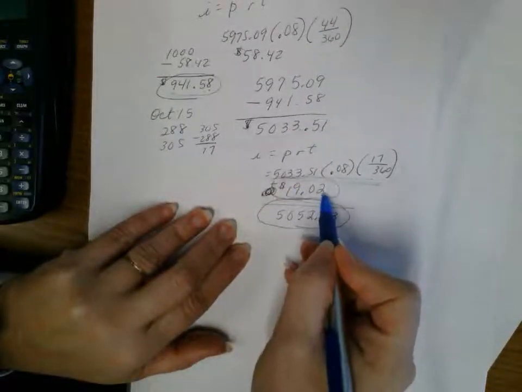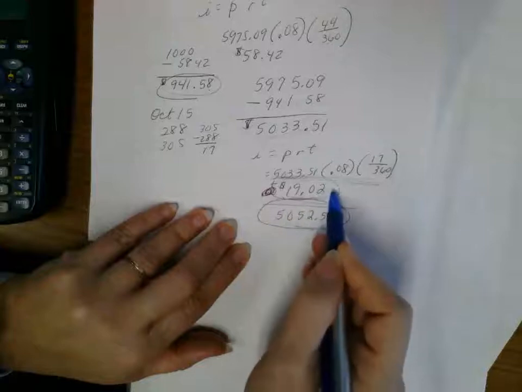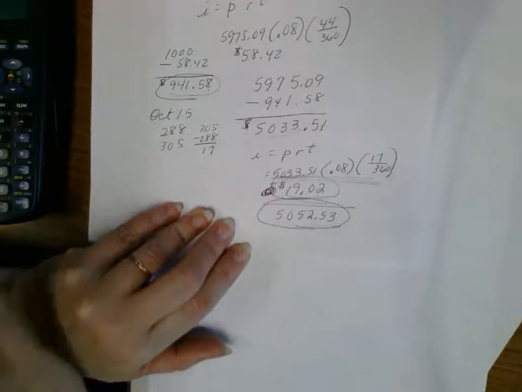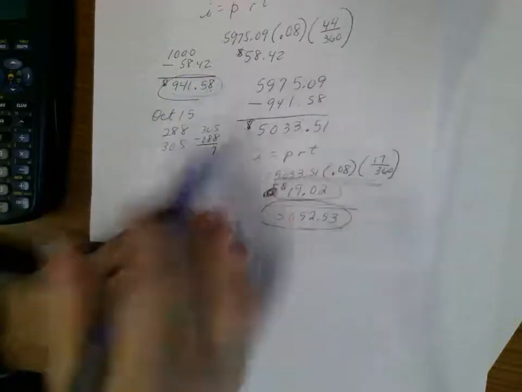So I'm going to say that it looks like this program was programmed by a programmer to work so that if you do round to the nearest penny as you go through your steps, it does work out in the final end. But again, if you miss it by a penny or two, I know that's a lot of work to go through.